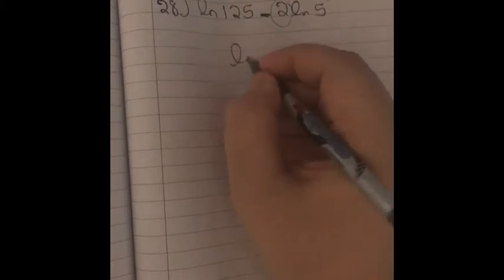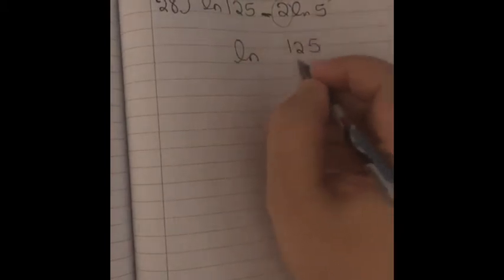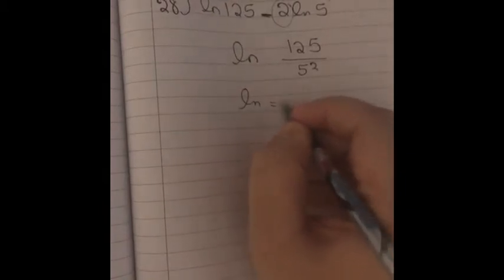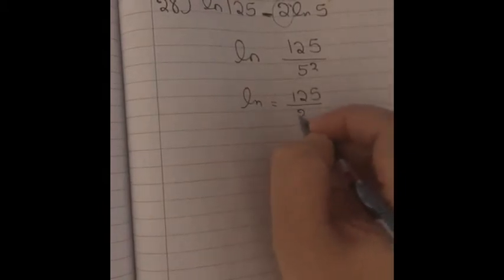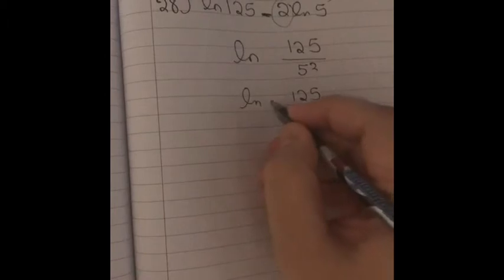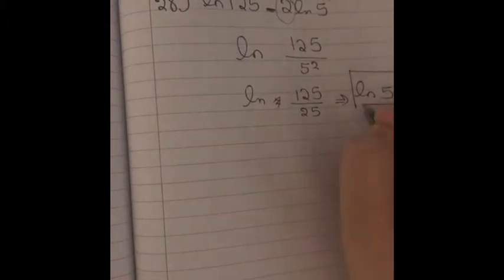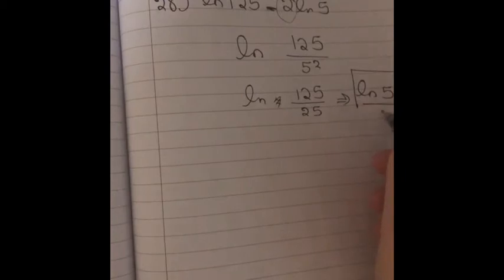Okay, so the minus, I will change it to a division, and this 2 I would take as a power. So I can just write ln 125 over 5 to the power of 2, or ln 125 over 25, or ln 5. So I wrote it as a single logarithm.